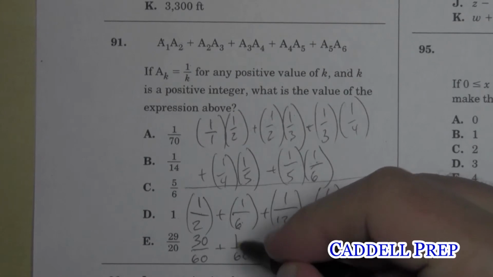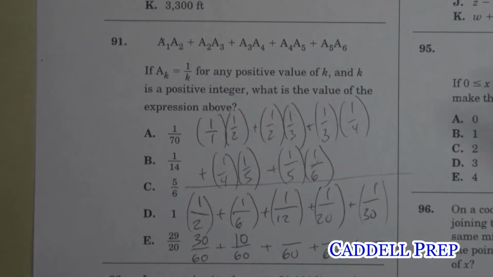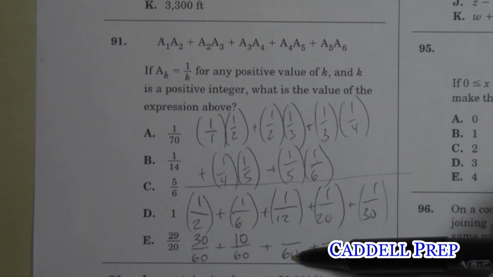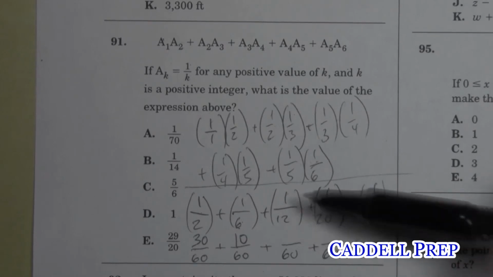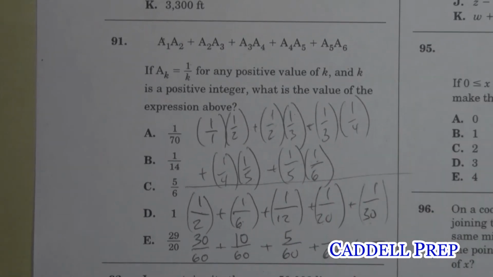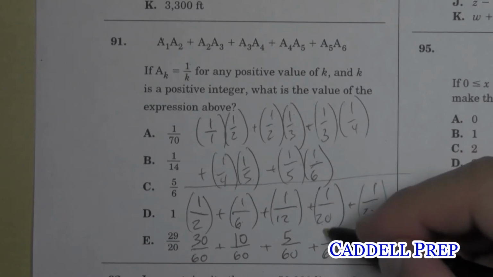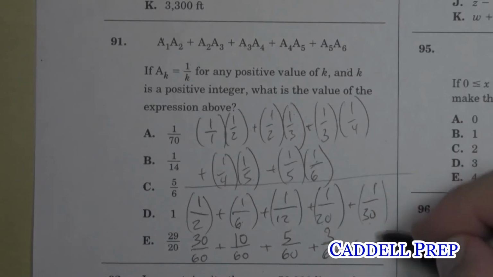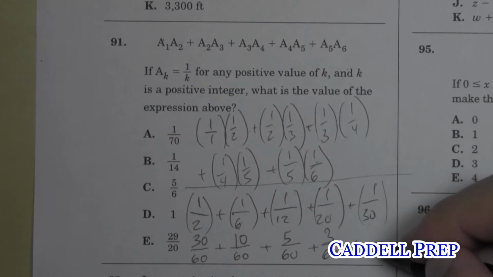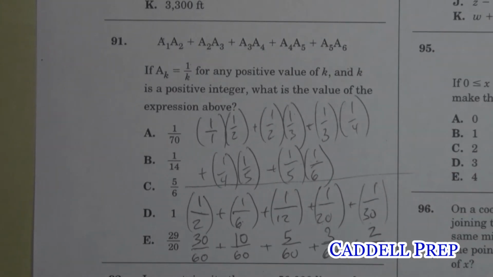So multiply the numerator by 10, and we'll get 10. 12 times 5 is 60, so then 1 times 5 is 5. 20 times 3 is 60. 1 times 3 is 3. 30 times 2 is 60. So I'll have to do 1 times 2, and we'll get 2.